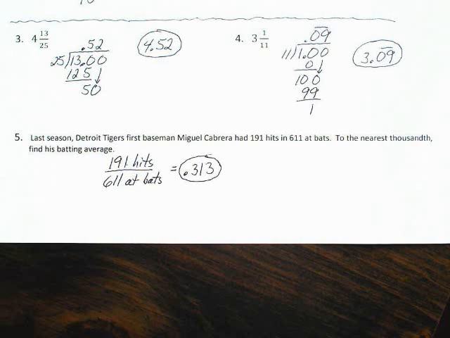One thing that immediately comes to mind is any problems that involve money. It's common to use decimals when you're working with dollars and cents, and not to use fractions or mixed numbers when you're working with dollars and cents.